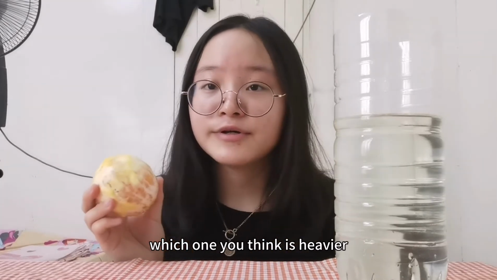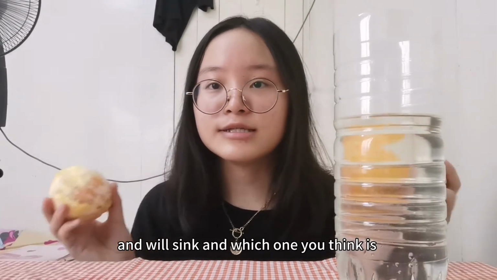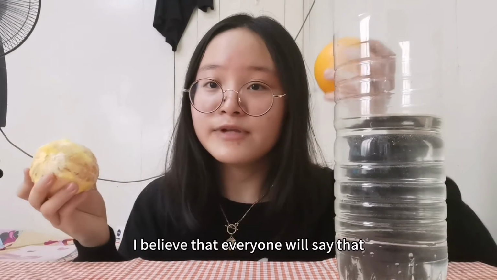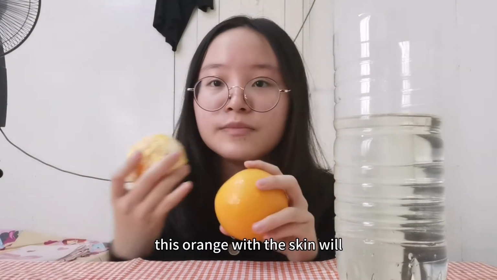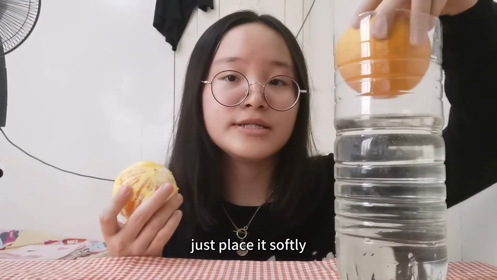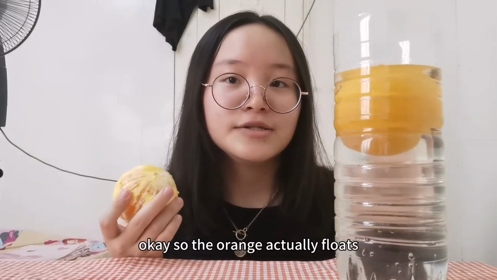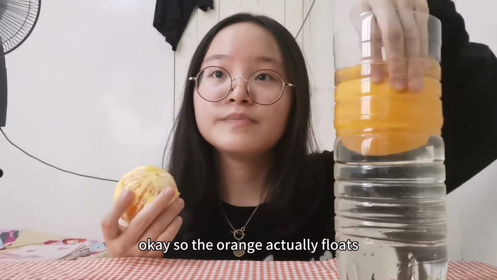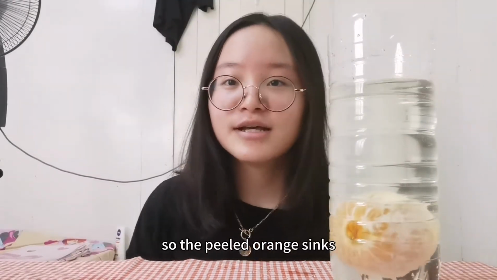And we'll go on to the eighth, which is the unit 8.9, explaining density. Oranges. Which one do you think is heavier and will sink, and which one do you think is lighter and will float? I believe that everyone will say that the orange with the skin will sink, but let's see. You just place it softly. Okay, so the orange with the peel actually floats, right. The peeled orange sinks.